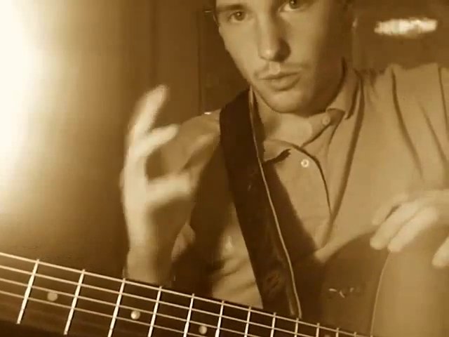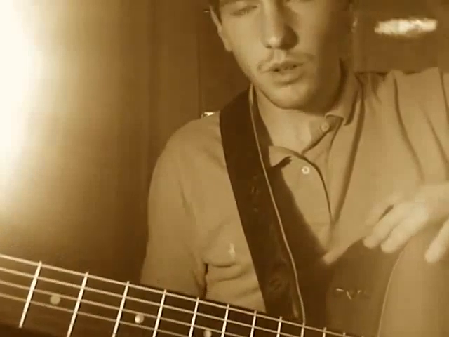Alright, so how do we derive a pentatonic from the major scale? Well, what the pentatonic does is that it takes a few notes out of the major scale, or excludes a few, however you want to look at it. It takes the first note, the second note, the third note, the 5th note, and the 6th note.